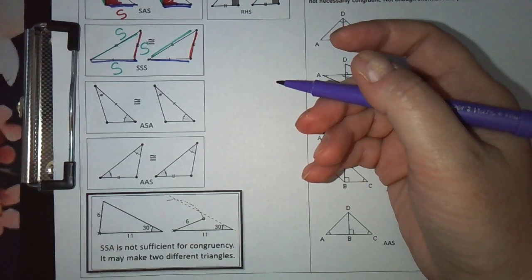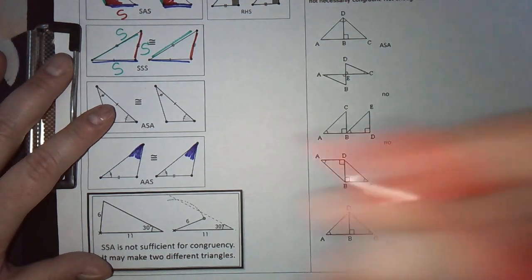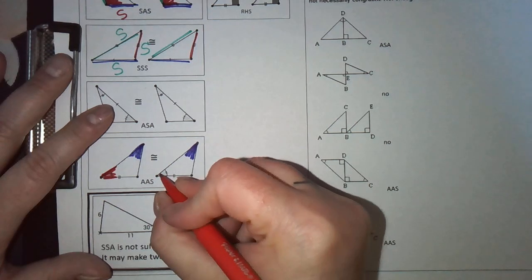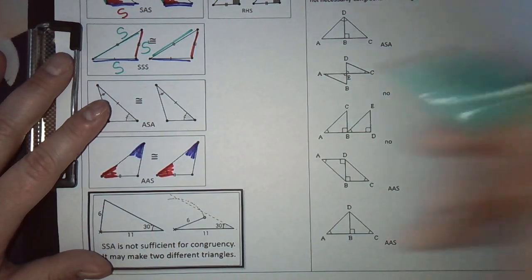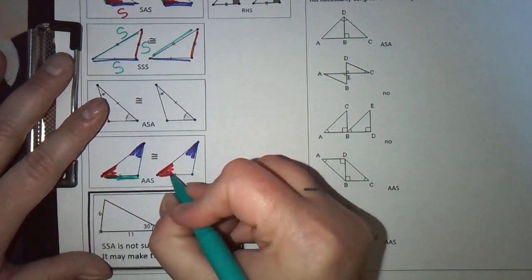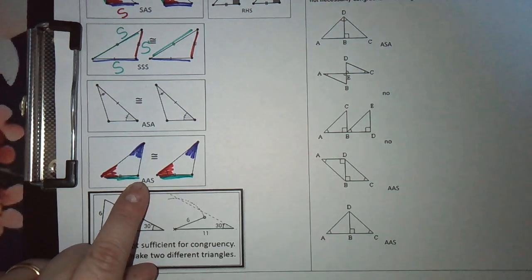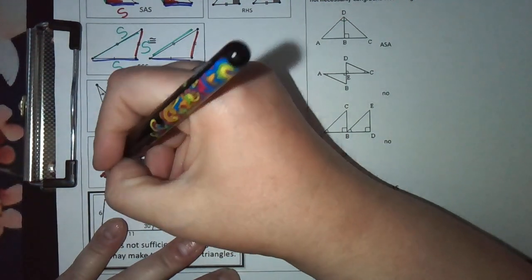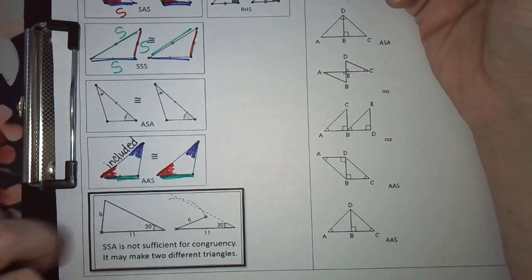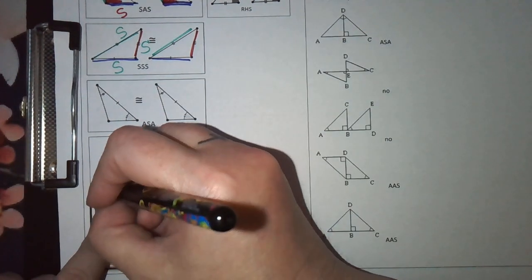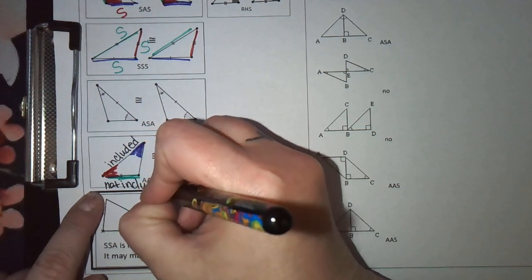AAS means two angles are the same or congruent, so these base angles are equal or congruent. These top angles are equal or congruent. And then a side that's not included is equal. If I was talking about the included side, I'd be talking about this diagonal piece, but this side below is not included in between those angles.